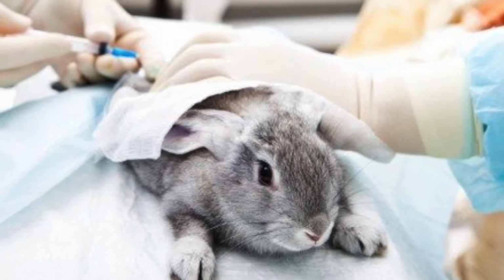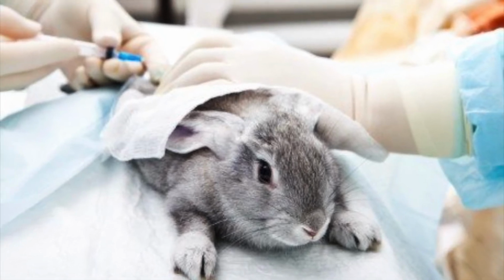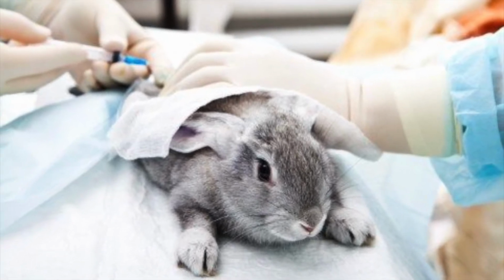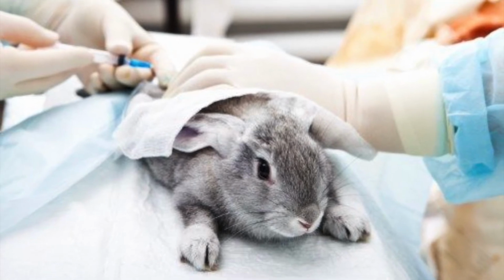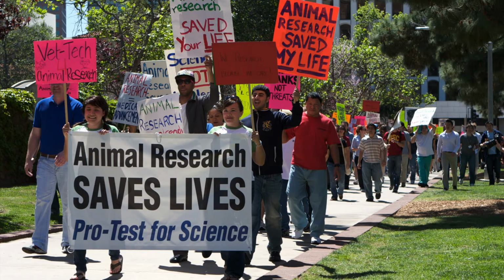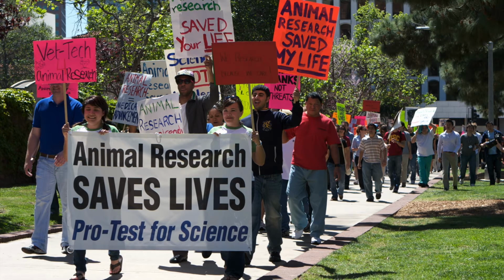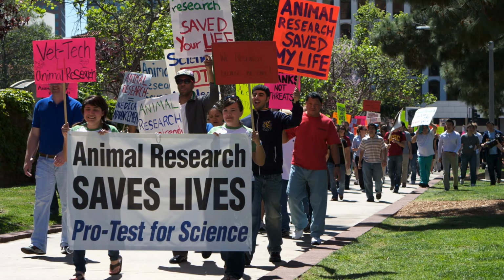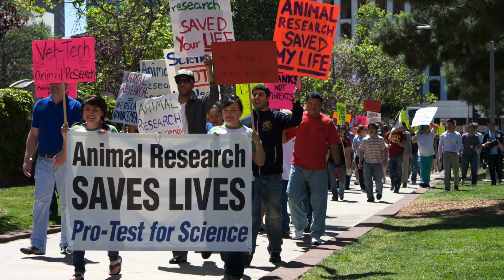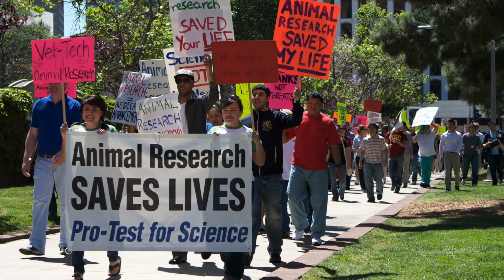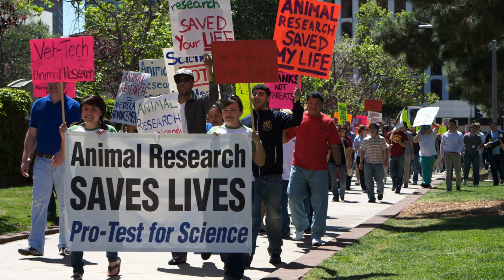Obviously, since animal testing is still used in the United States, there are arguments as to why animal testing should remain. People believe that animal testing has contributed to many life-saving cures and treatments for humans that otherwise may not have been found if scientists didn't complete these procedures on animals.